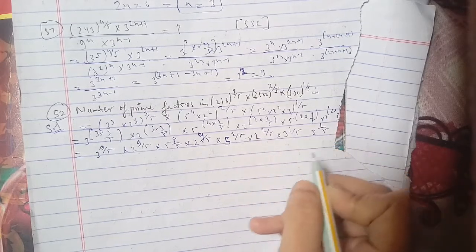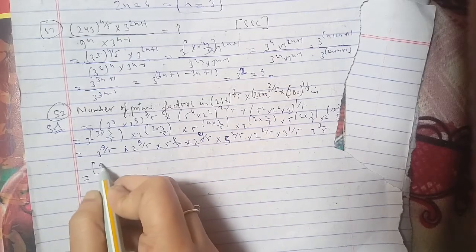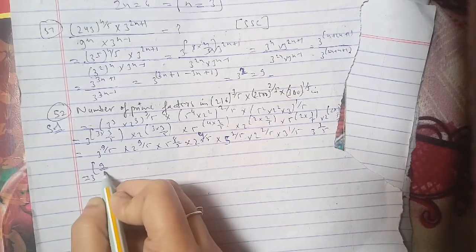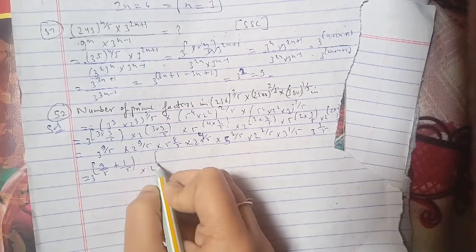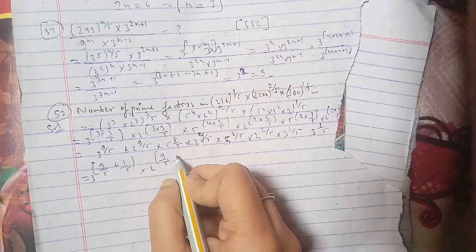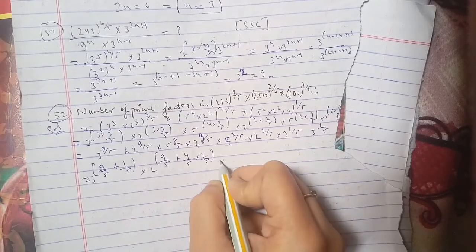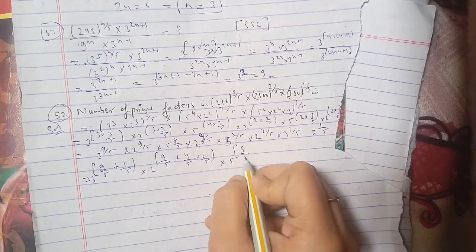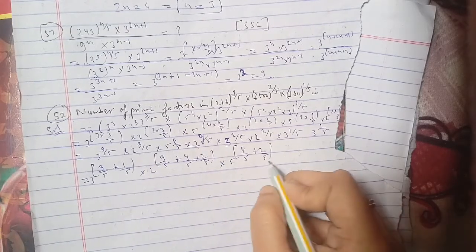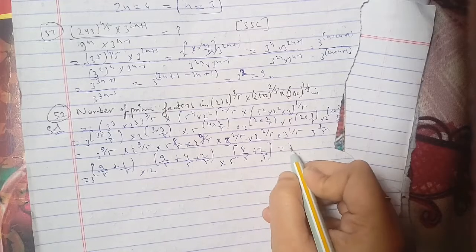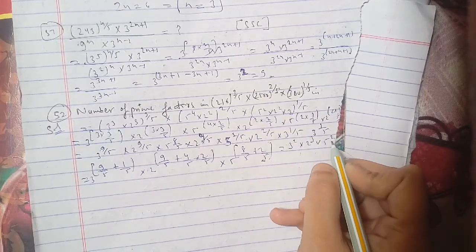So we'll solve the powers here as well. That is 3^(9/5+1/5) into 2^(9/5+4/5+2/5) into 5^(8/5+2/5). So for the same it will become 3^2 into 2^3 into 5^2.